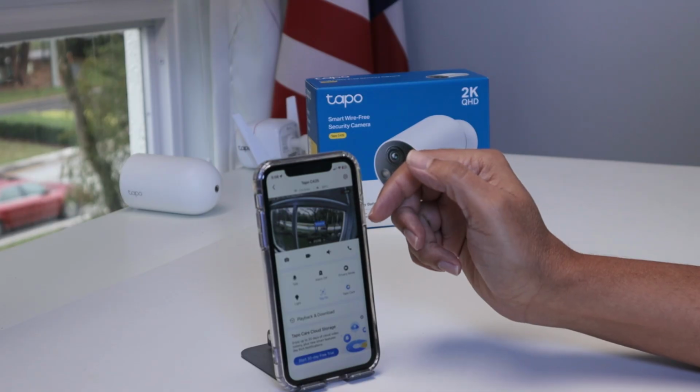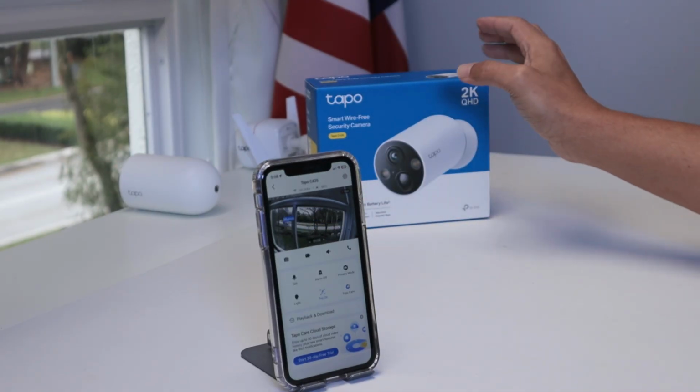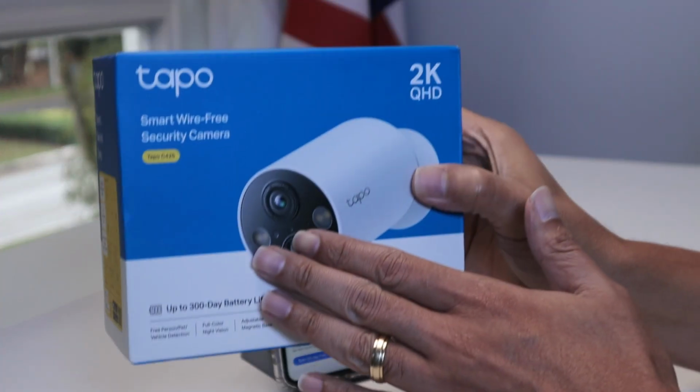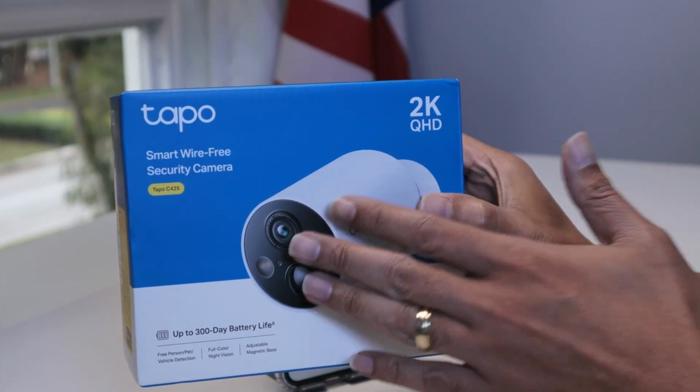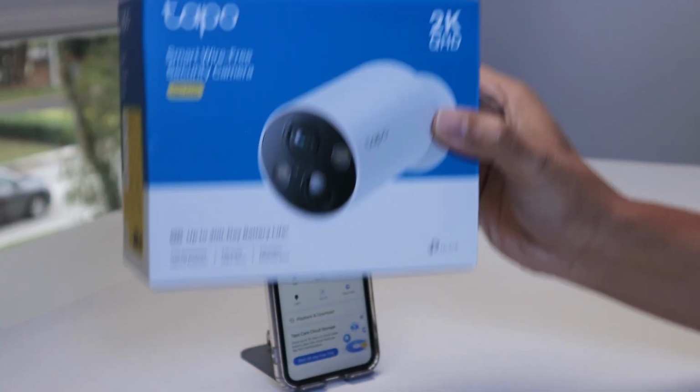Okay, so it's basically working. That's the way you can enable the notifications on a Tapo C425, and it works in the same way for other Tapo cameras. Okay, so I hope that helps.